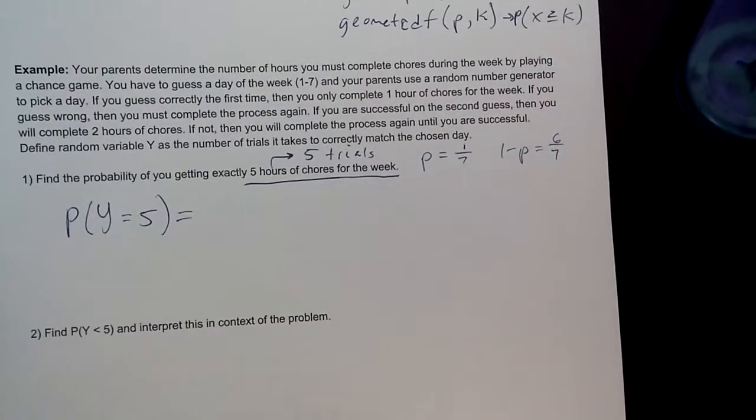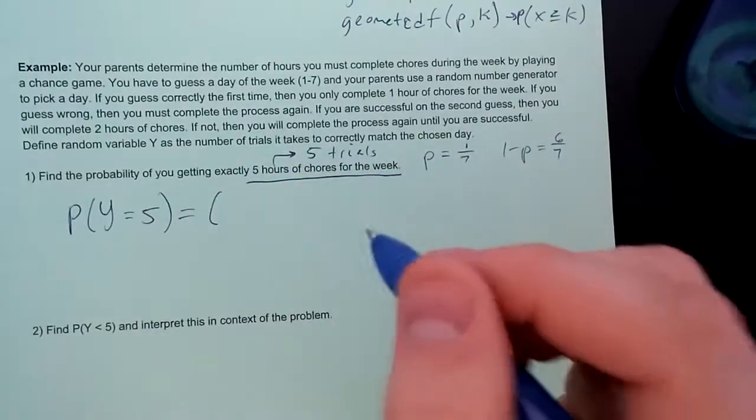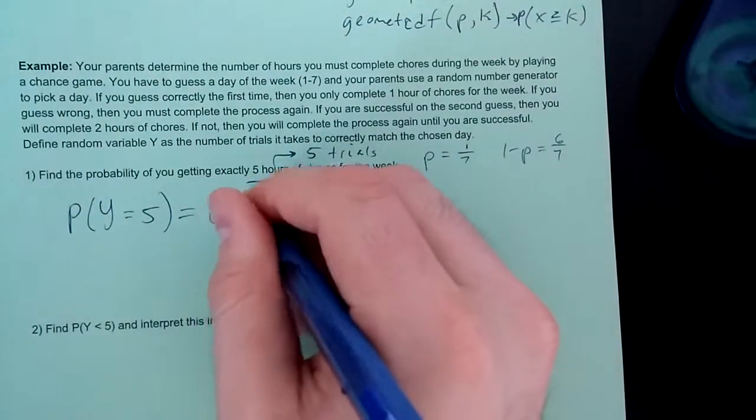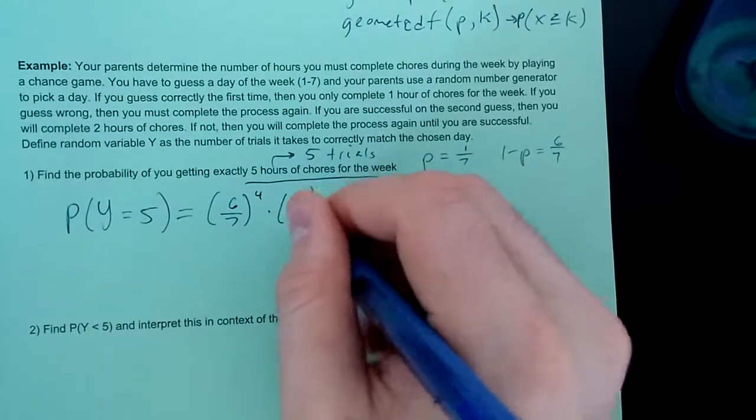Okay? And we know it's geometric because the trials are independent. The probability of success is always the same. And you count the number until you are successful. So, using the formula from above, we're going to do 6/7 raised to the power of 4 times 1/7.